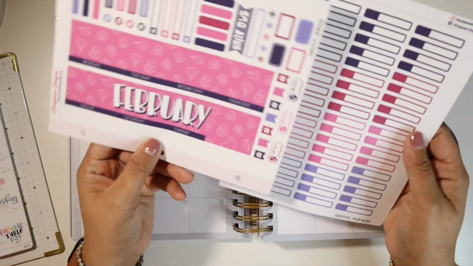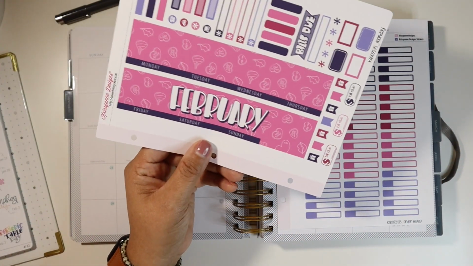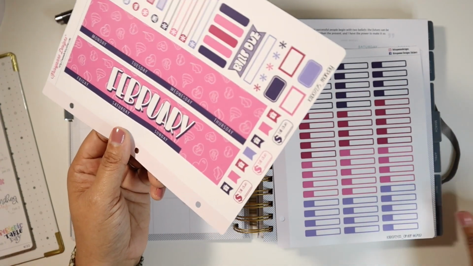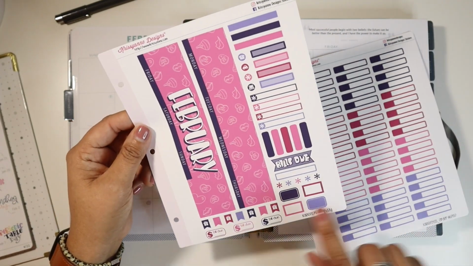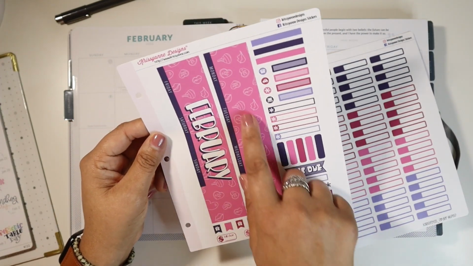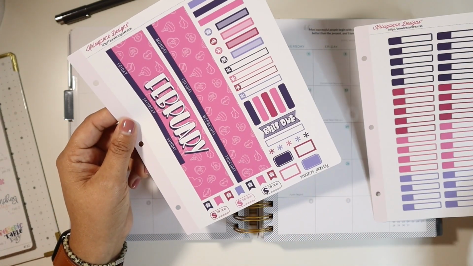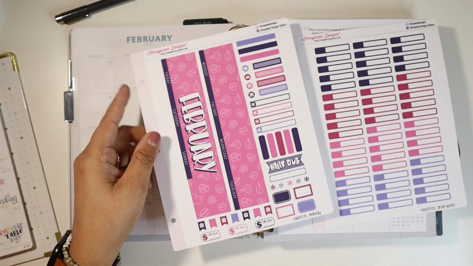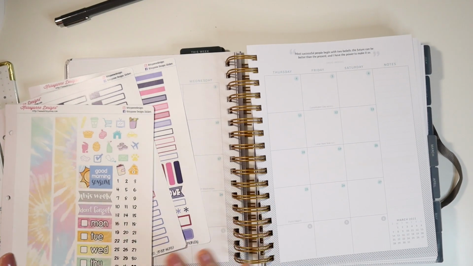So the kit that I got from Chrissy Designs is this one right here. And I realized when I ordered, I didn't get these sidebar stickers. So I just got the main kit right here, just the top part. And I didn't get the numbers. So that's going to be a bit of a problem. Okay, crisis averted with the dates.